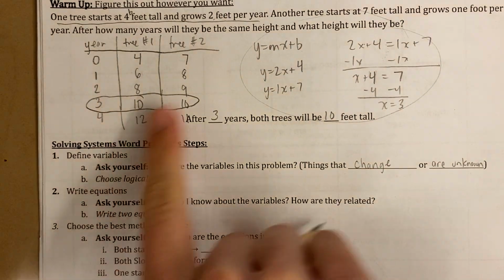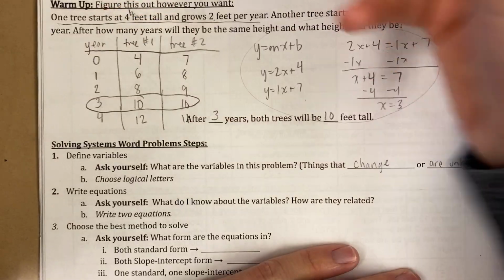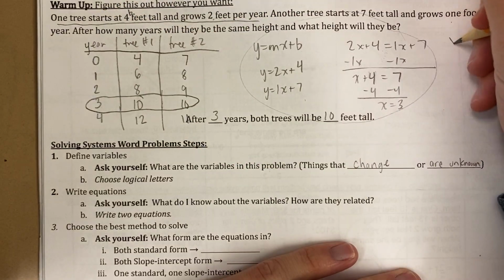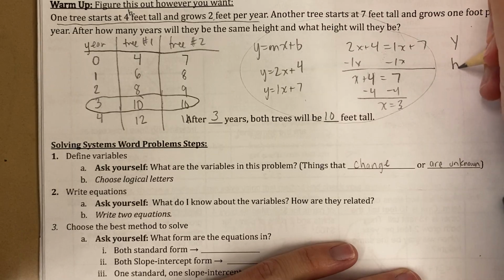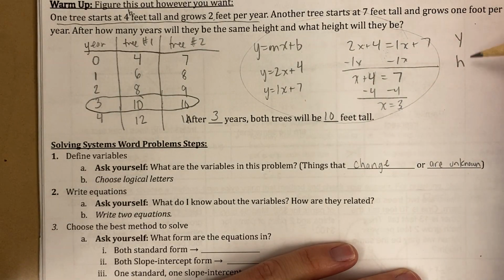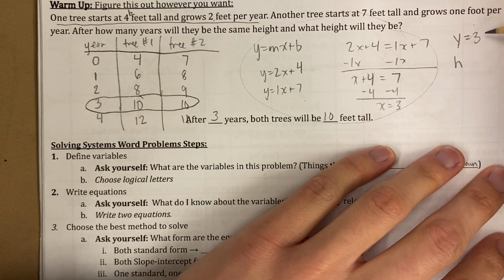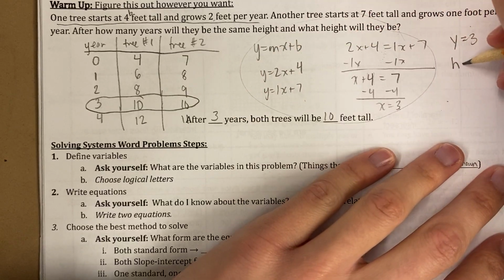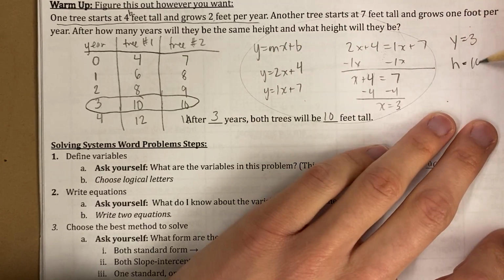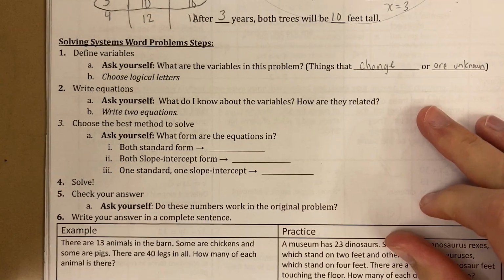Here I used y and x, but what would have made more sense is to use y for years and h for height. Then at the end I would have ended up with y equals 3, and I'd know y stands for years, and the height would have been 10, and I would have been able to realize what those variables stand for.